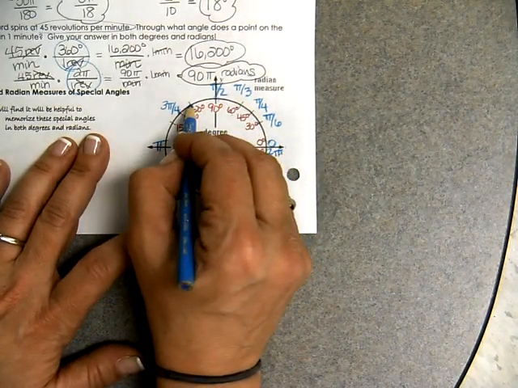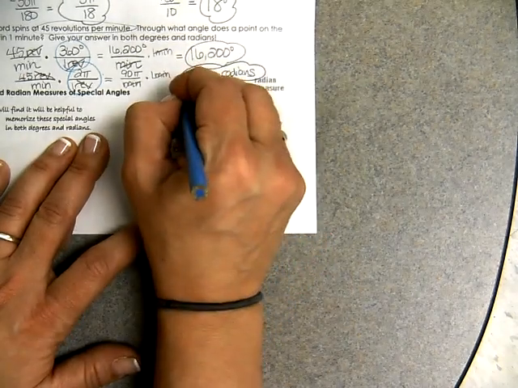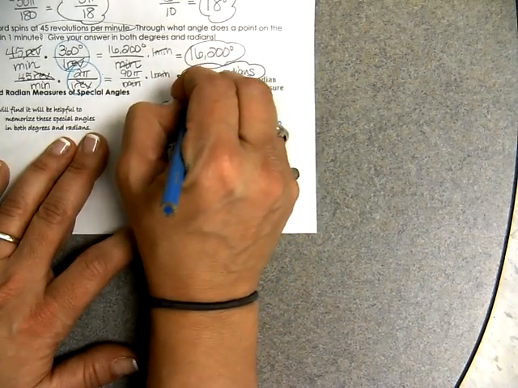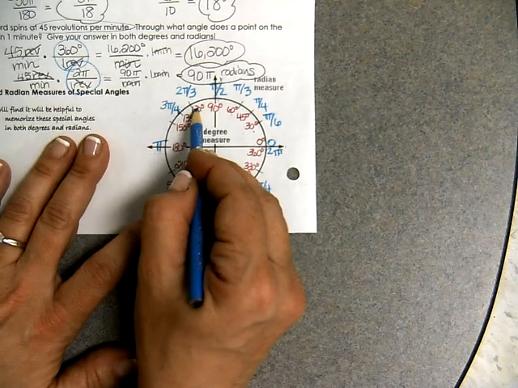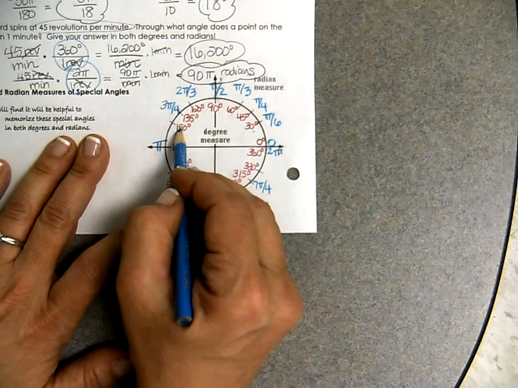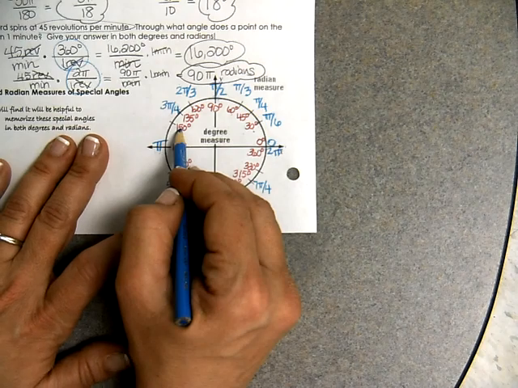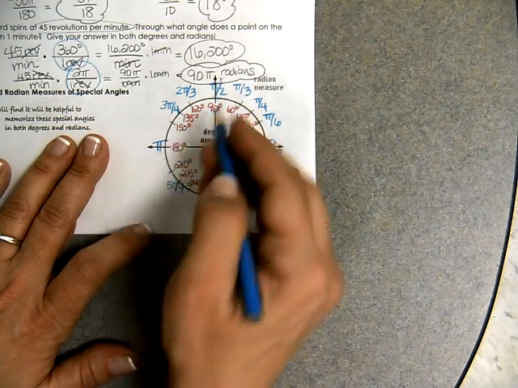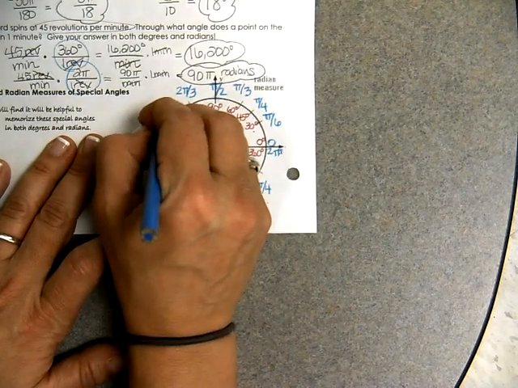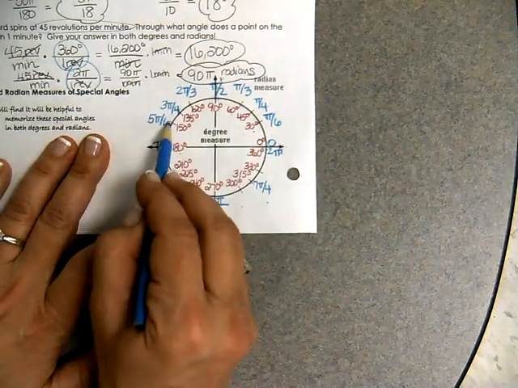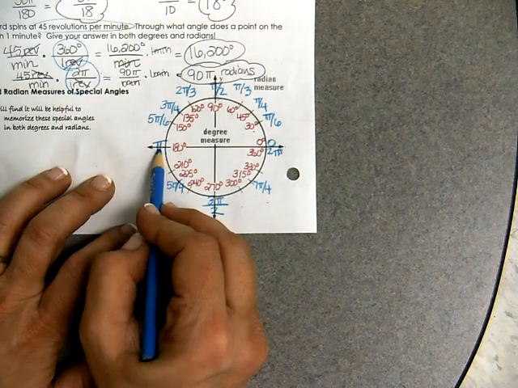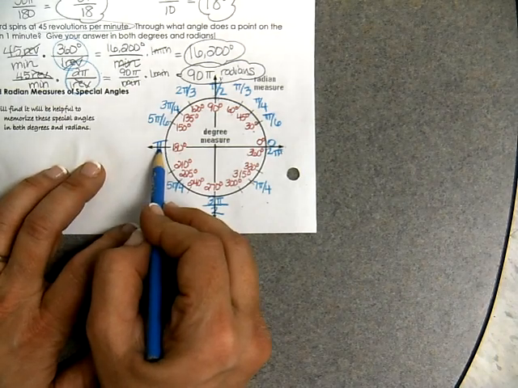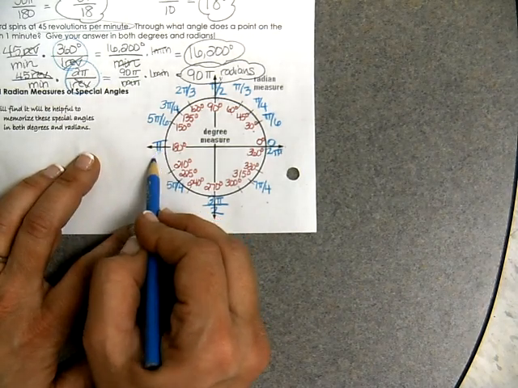4/6 really becomes 2/3. So that becomes 2 pi thirds. So that was 4/6. Now this is 5/6. Does that reduce? No. So we'll leave that as 5 pi 6. And then we get to 6/6. What is 6/6? 1. Good. Let's keep counting by 6.